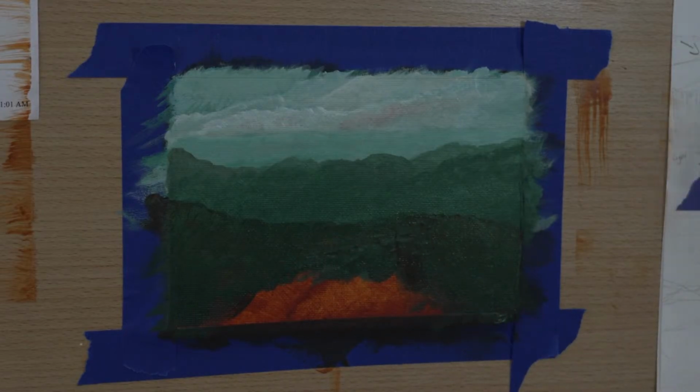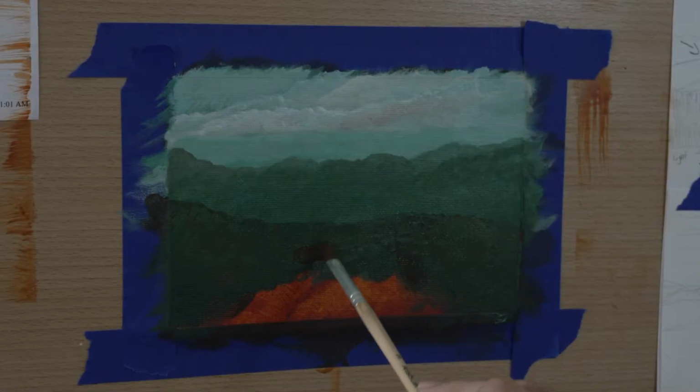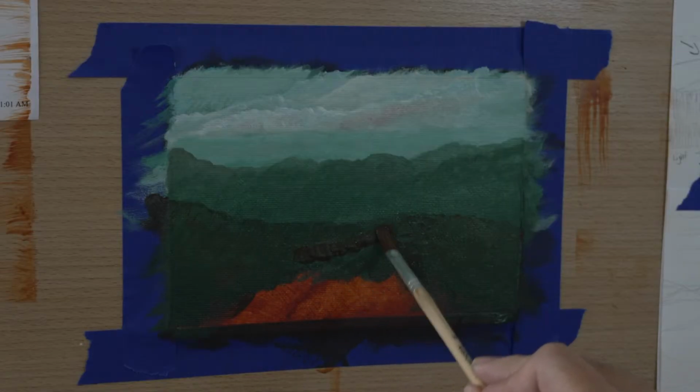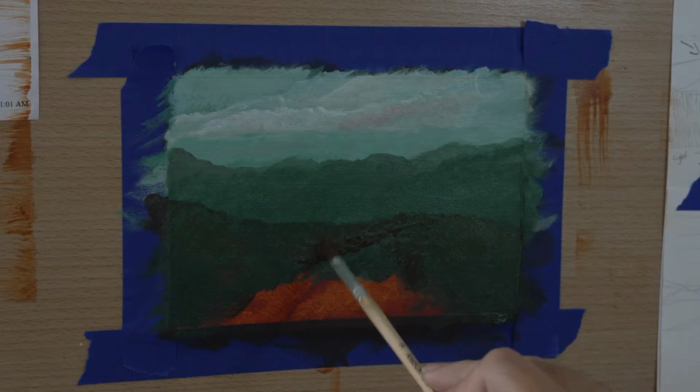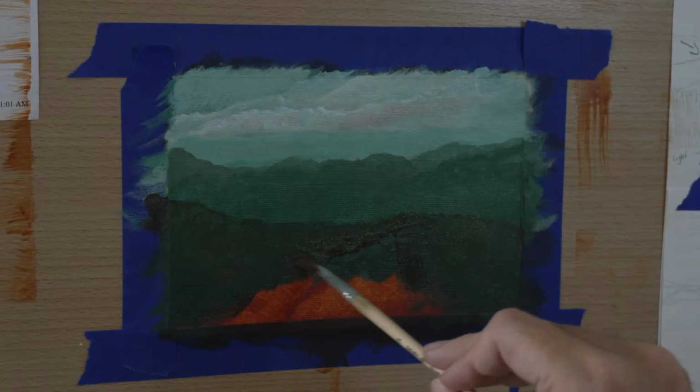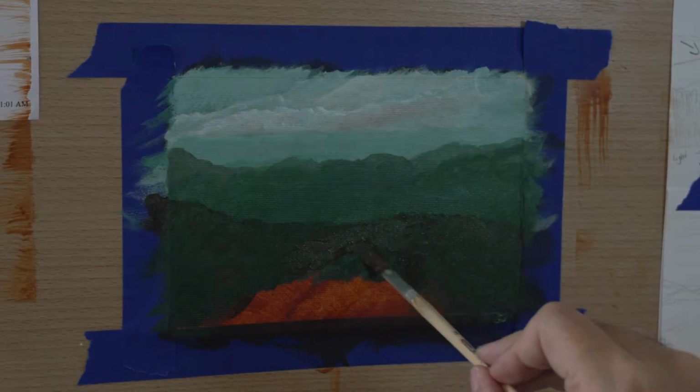And I want to use a ton of paint here. This is really going to be something that is really the subject of the painting.